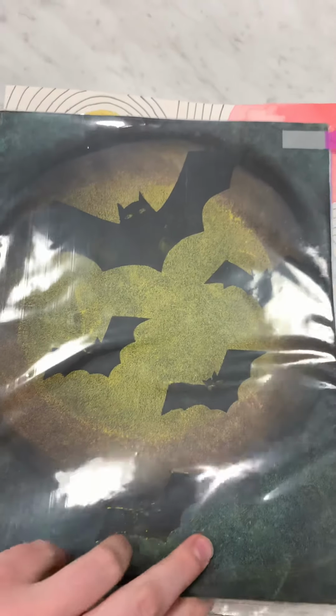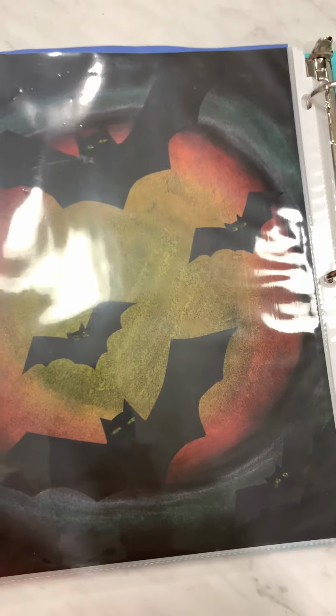This one, I made two of them. I thought these were really fun. I don't necessarily know right now what content area I could put them in, but I thought it would be a fun Halloween activity to do.